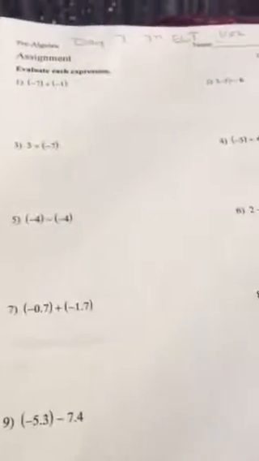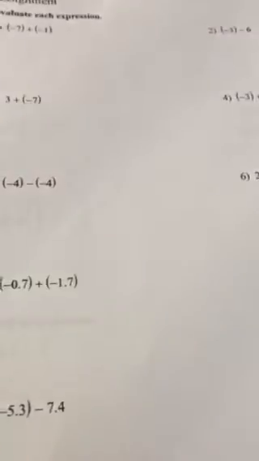Today in ELT, you're doing a bunch of different operations with rational numbers. Today can be tricky. Honestly, I think it's the hardest thing you have to deal with in 7th grade math, which is why we need to practice to get better.